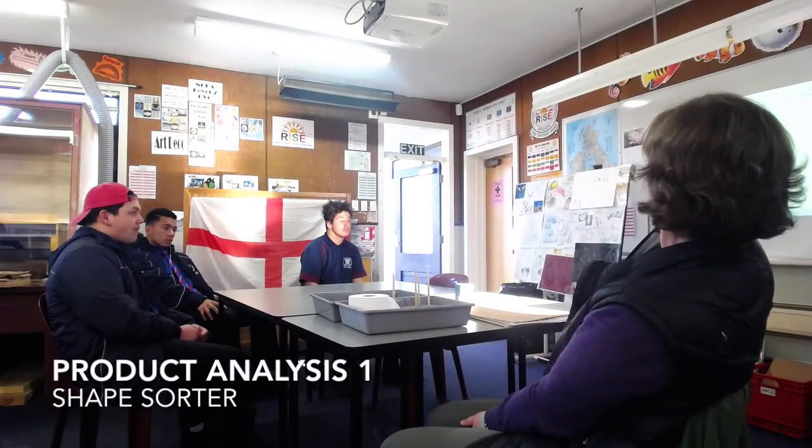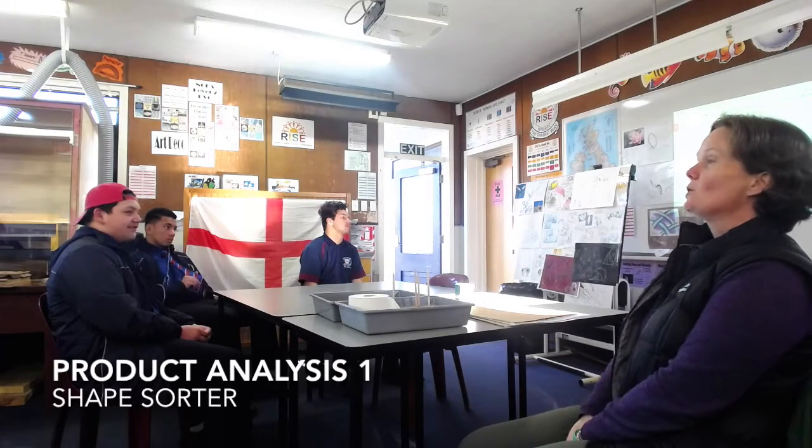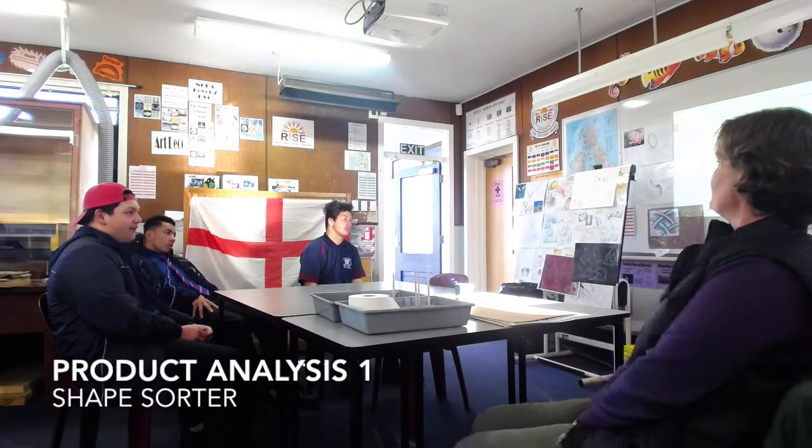So, I picked a simple one to start us off with. What shapes can you see? It's a shape sorter. I thought I'd do shapes. Okay, so what shapes can you see?